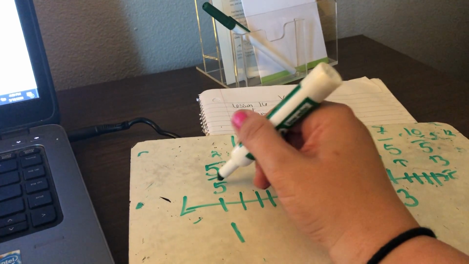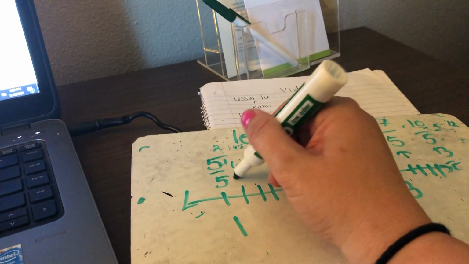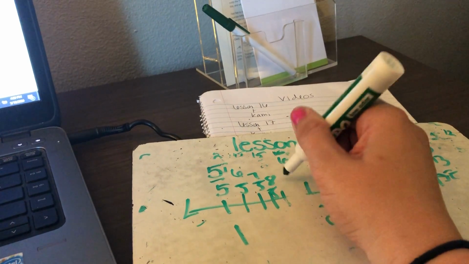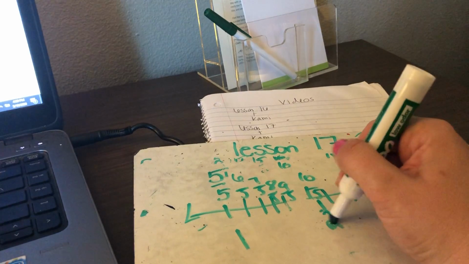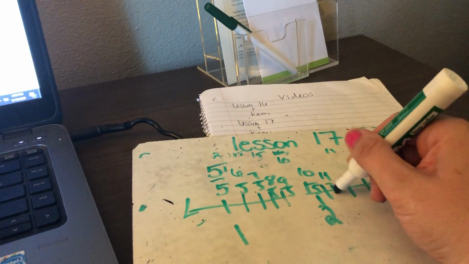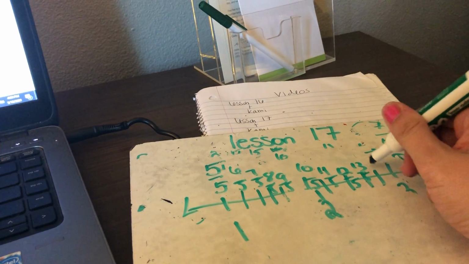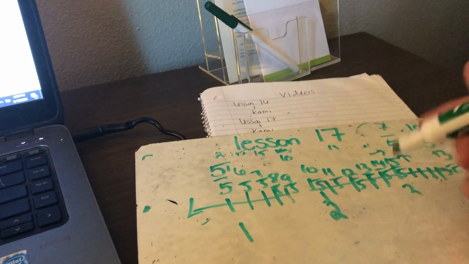And 1 whole, I know it's the same number on top and same number on bottom. So that's 5 fifths. 6 fifths, 7 fifths, 8 fifths, 9 fifths, 10 fifths is where the 2 is, 11 fifths, 12 fifths, 13 fifths, 14 fifths, 15 fifths.